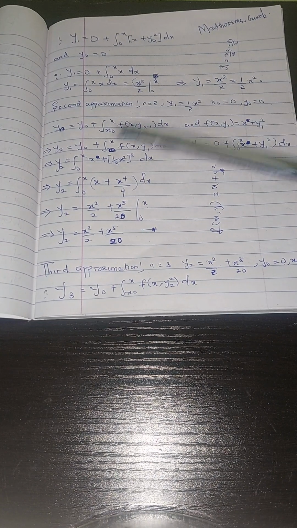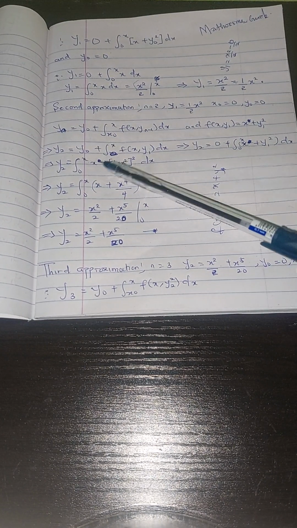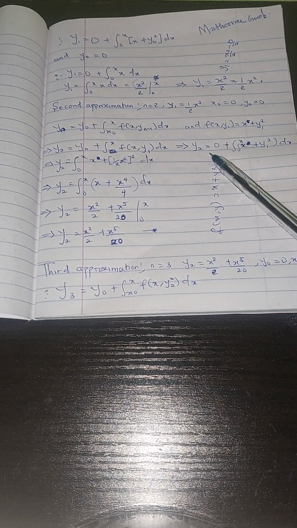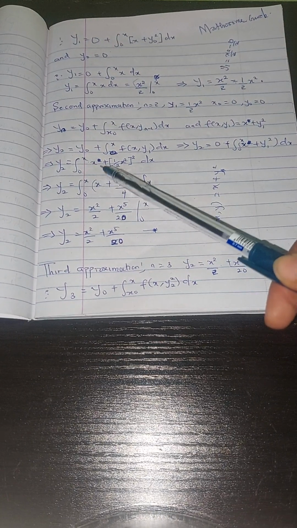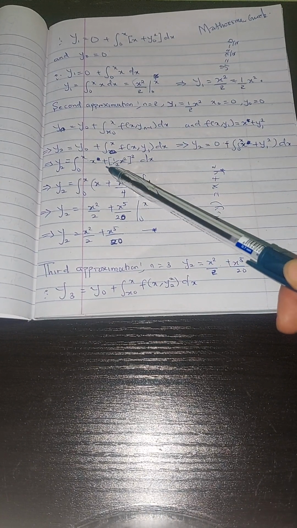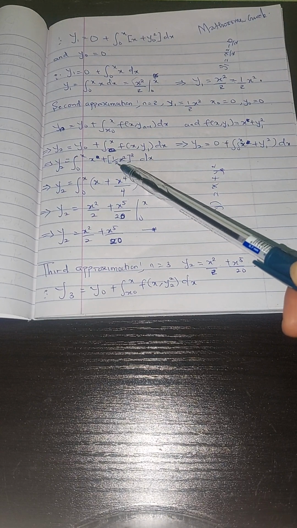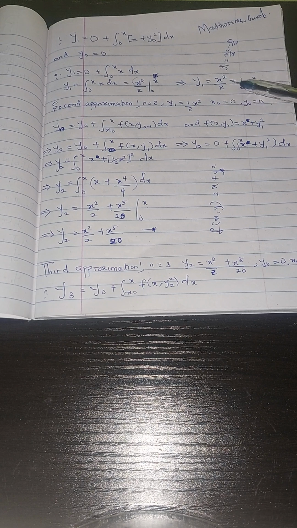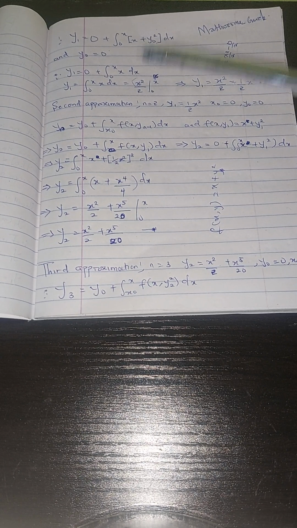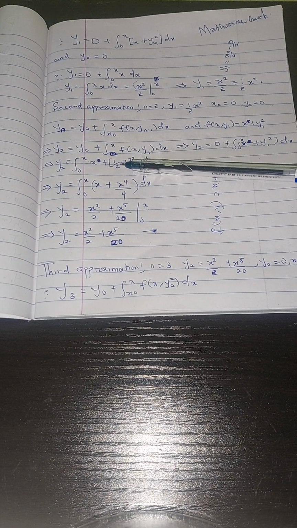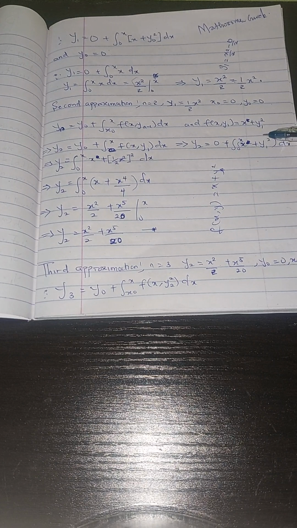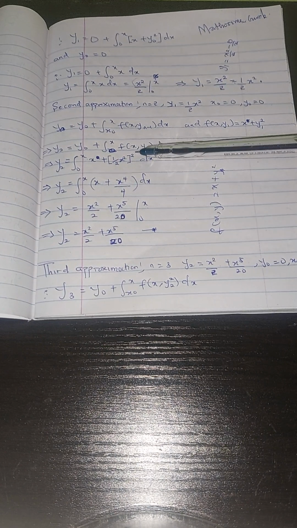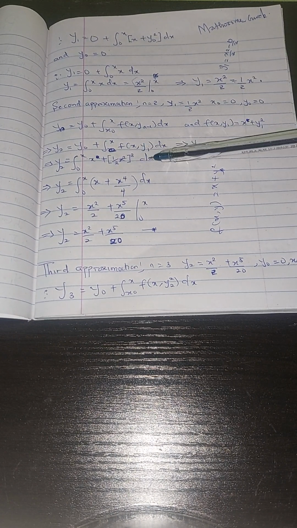I come to the next line, y2 equals y0, which is 0, then integral from 0 to x plus, what is our y1? Our y1 from the first approximation is 1 over 2 x squared. I insert 1 over 2 x squared here, but don't forget, it states y1 squared, so after inserting my y1 I still have to square it, then I put my dx.